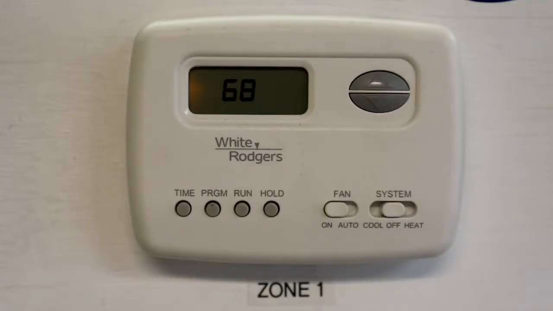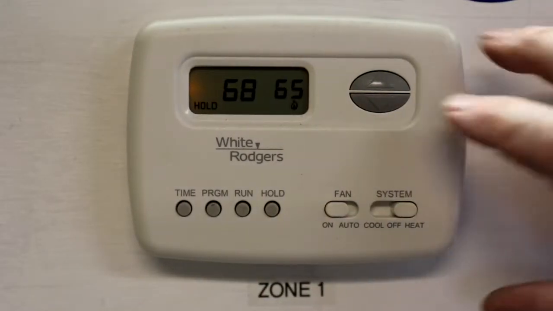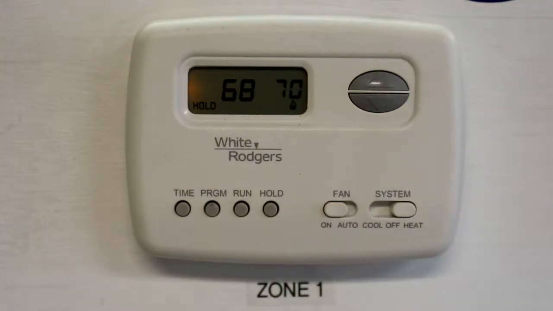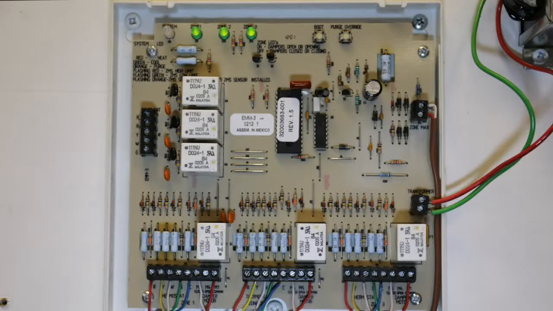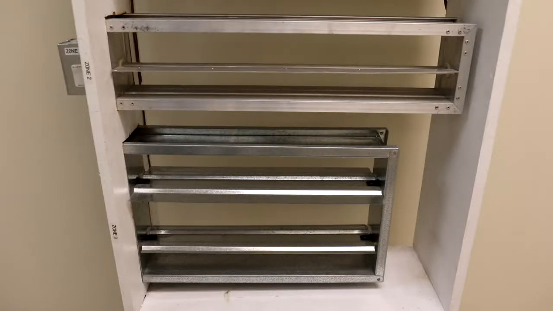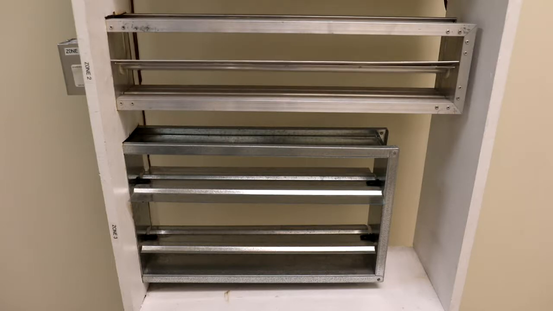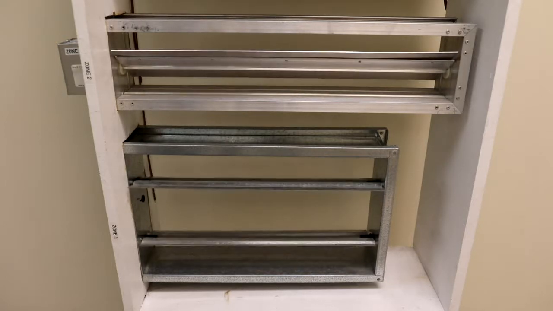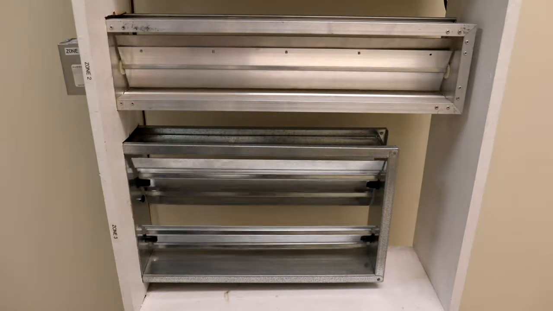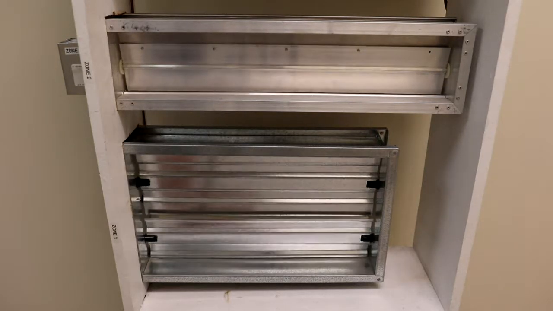Let's now walk through what happens when the thermostat in Zone 1 calls for heat. The signal is communicated from the Zone 1 thermostat to the zone control panel, which does 2 things. It closes the dampers to the other 2 zones not calling for heat, and it turns on the furnace.